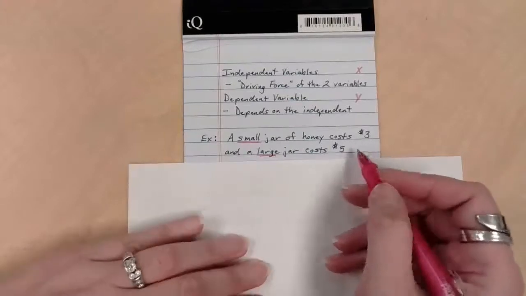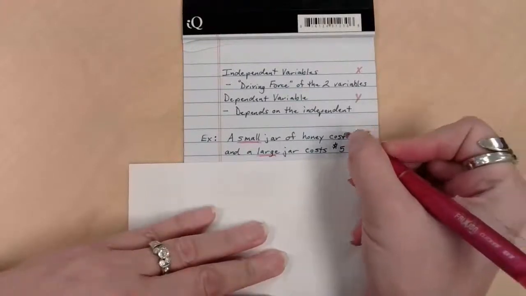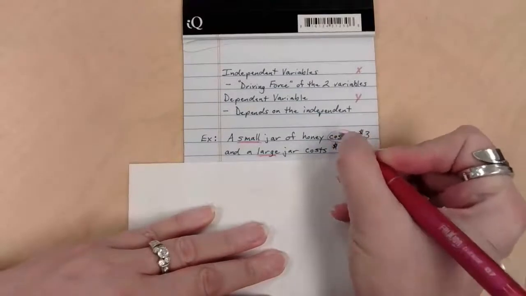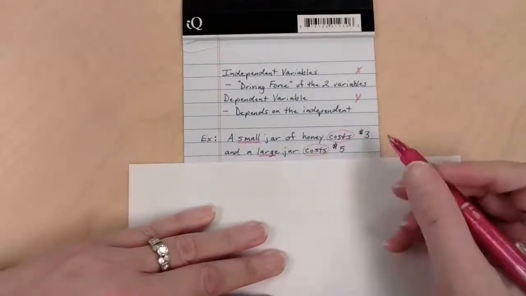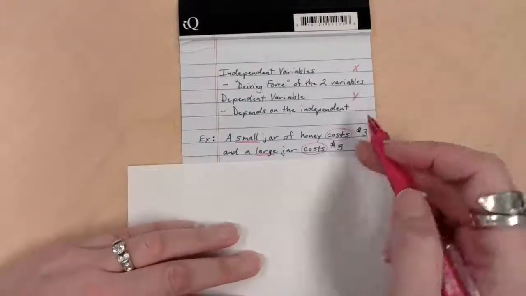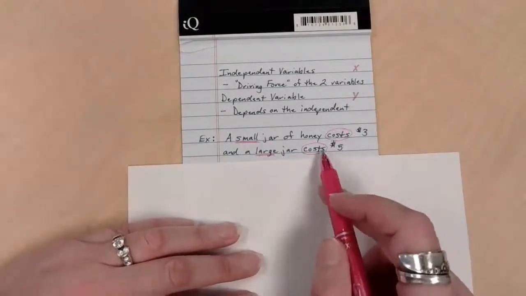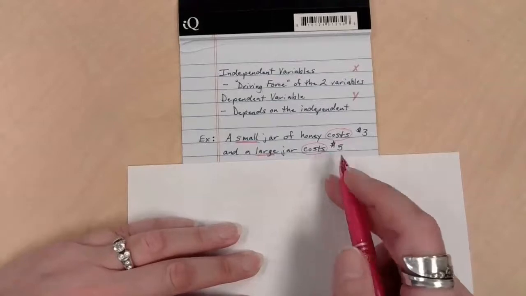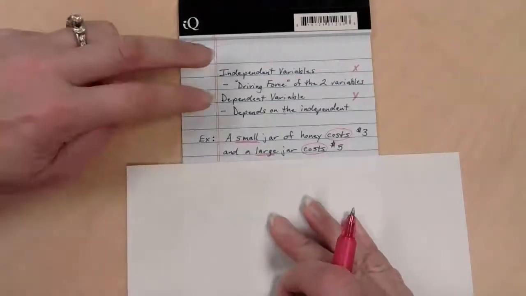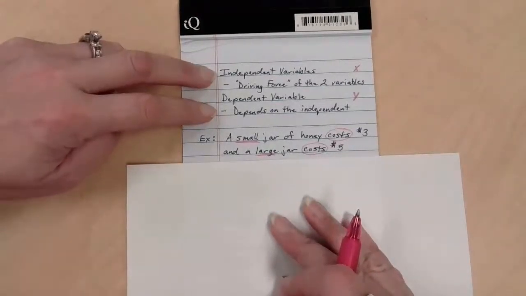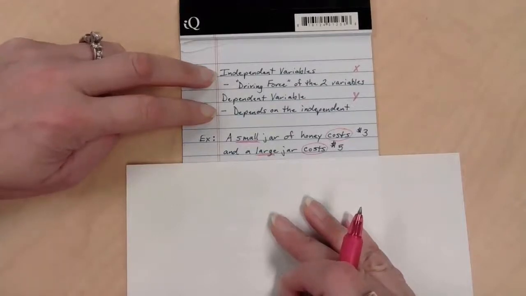But then we also have money and money. So we've got what it costs here and what it costs here. So if I'm thinking about what are my two variables, I'm guessing the size of the jar, large versus small, and the costs are probably those two things. So the question then becomes, which one is independent and which one is dependent? Which one depends on the other?